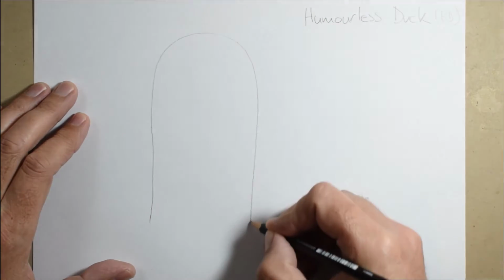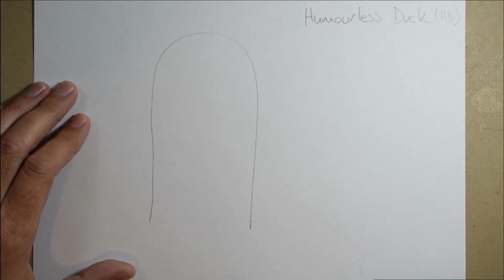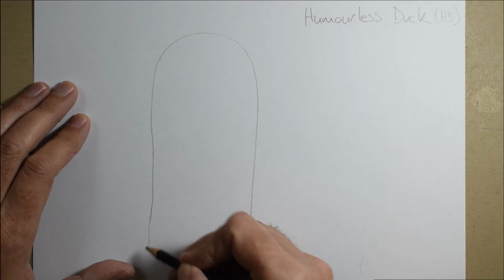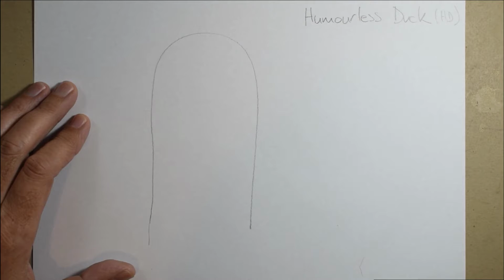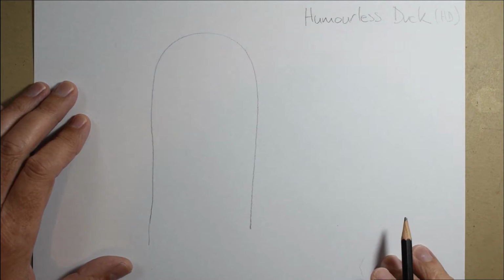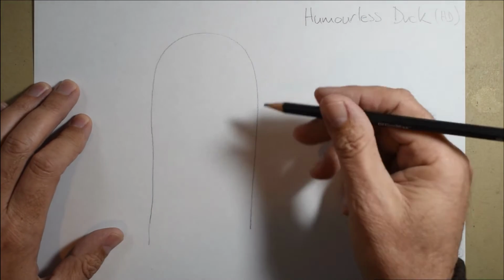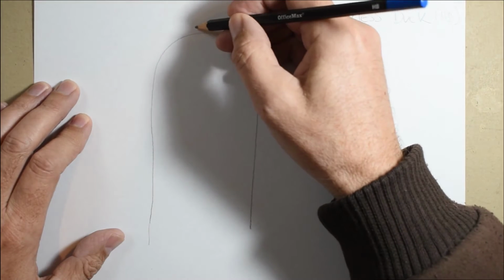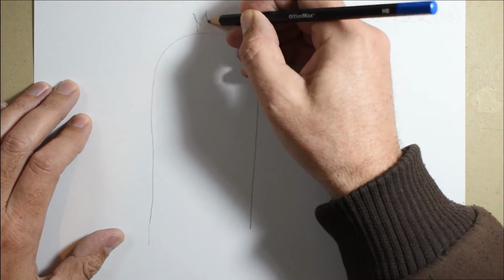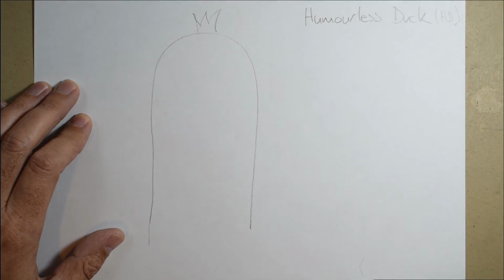kind of shape like that. Can you see that on the screen? Alright, it's very faint, but you get the idea. So it's a very simple shape. Could be like the end of a cucumber or something like that. And I want to make him look duck-like straight away. And I thought I'd give him some tuft of feathers, almost like a little crown up there.